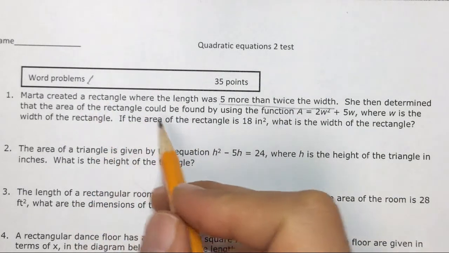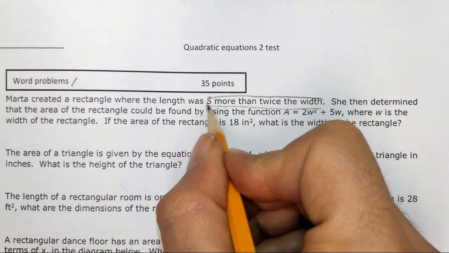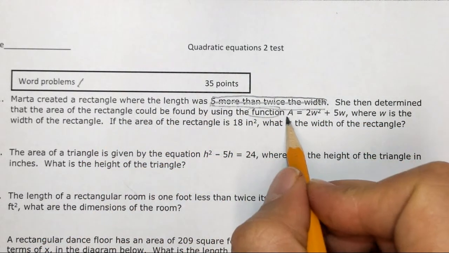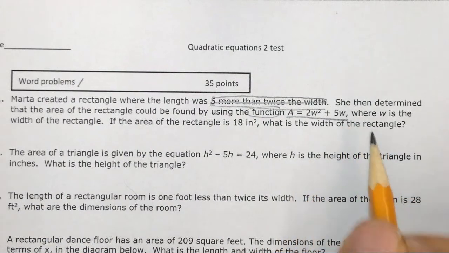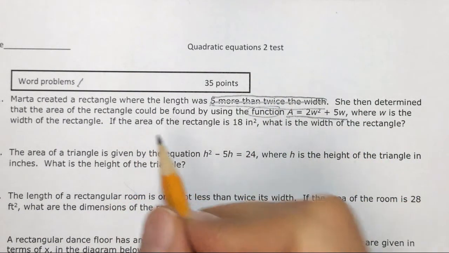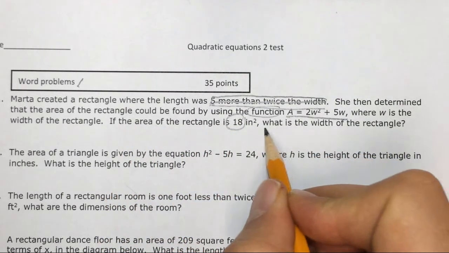For the first word problem, it says Marta created a rectangle whose length was 5 more than twice the width. She then determined that the area could be used with this function. So we don't really need to use this; this is not necessary anymore. Why? Because they're going to ask us to use this function to solve it, where W is the width of the rectangle. So what are they asking for? They're asking if the area is 18, what is the width?